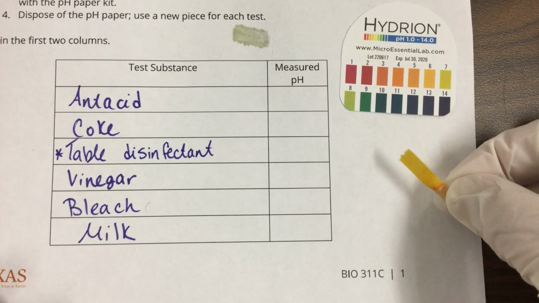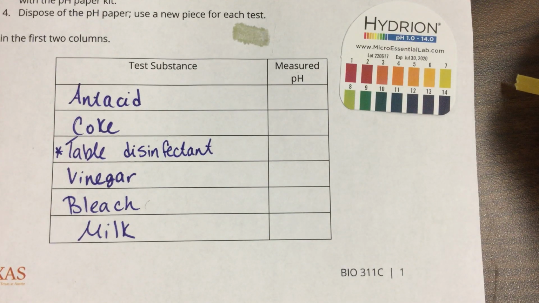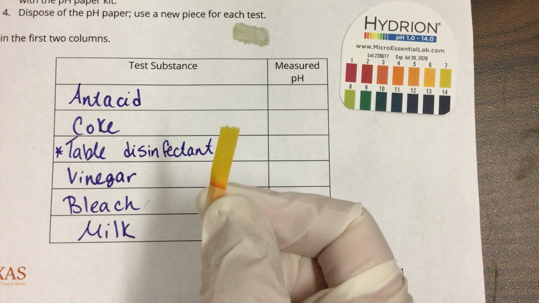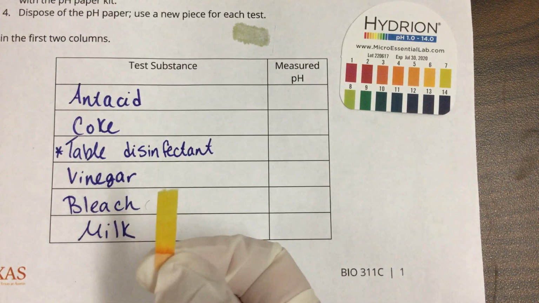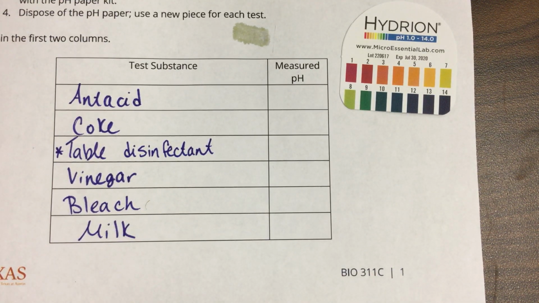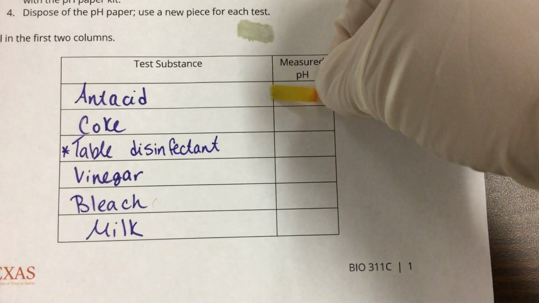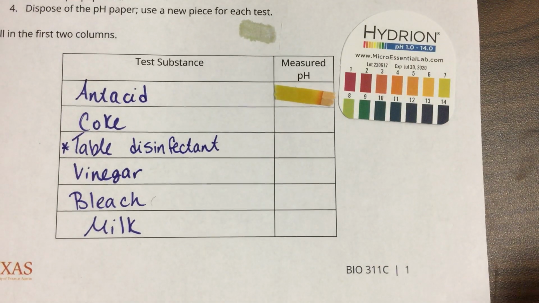Okay, I'm going to wait 20 seconds. I can see that there's a slight color change. Okay, that is my measured pH for my antacid. I'll leave that there.